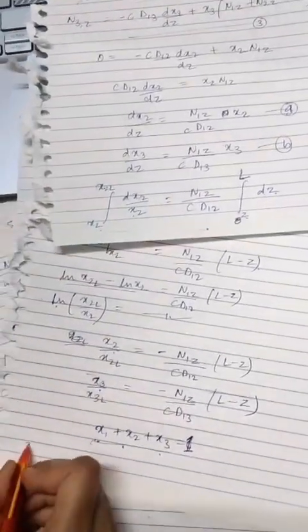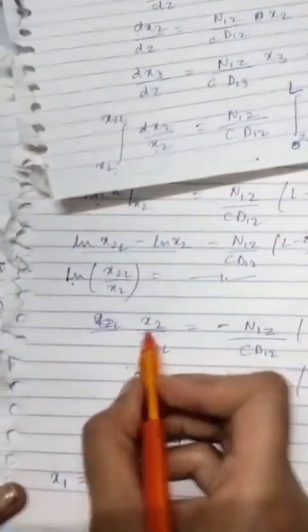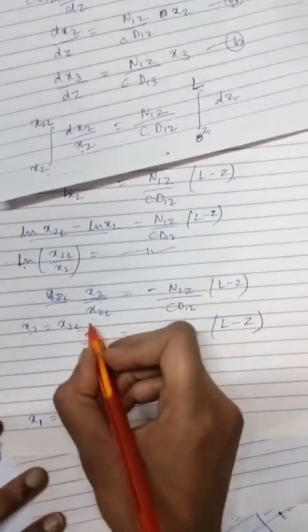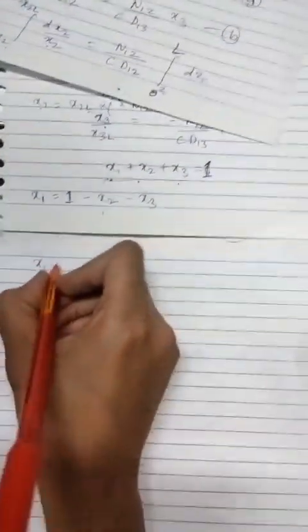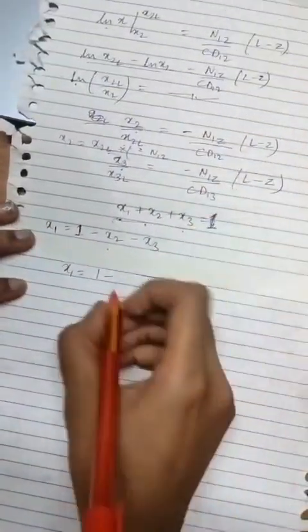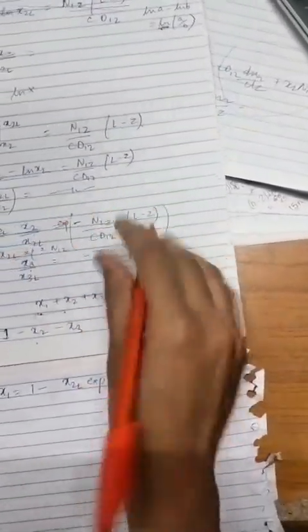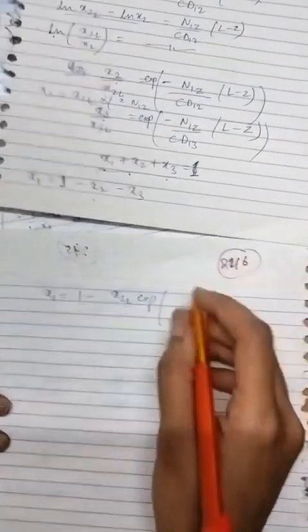So we can write x1 is equal to 1 minus x2 minus x3, where x2 is equal to x2L into this exponent term minus N1Z. So we can substitute this here. So x1 is equal to 1 minus x2L exponent. Oh, here I forgot to write the exponent here also. So it will be like 1 minus x2L exponent minus.